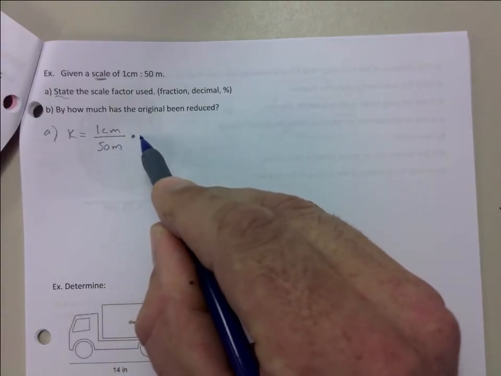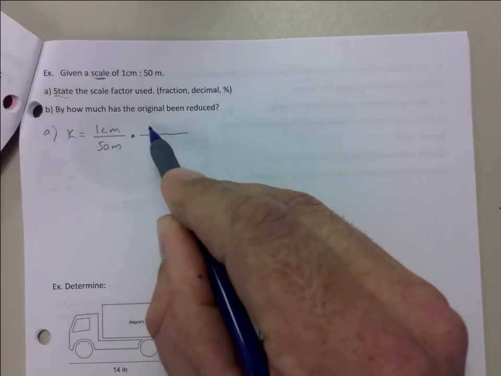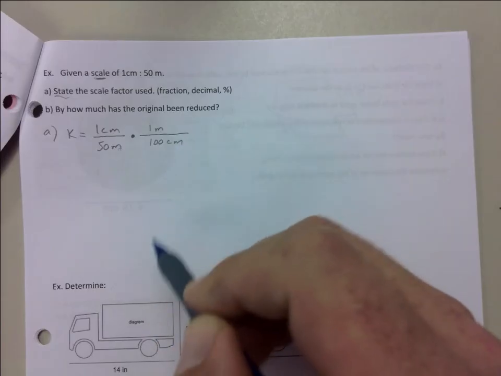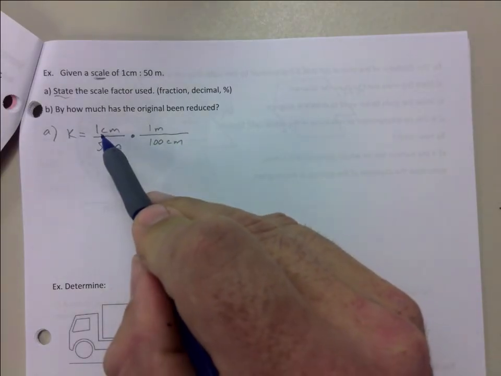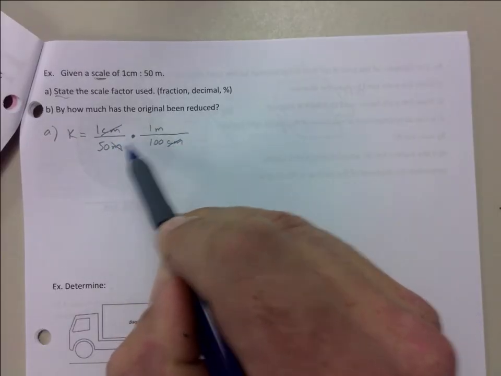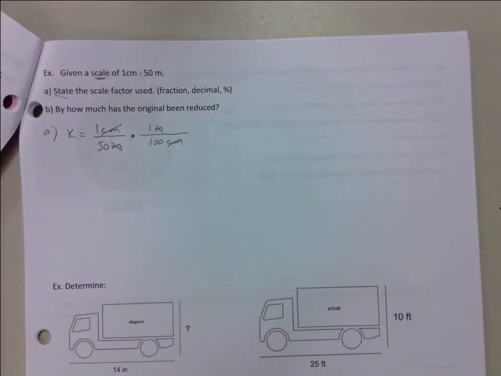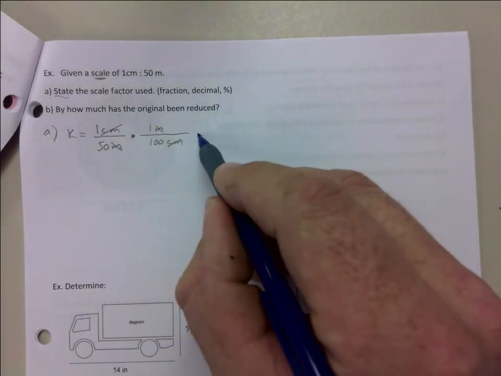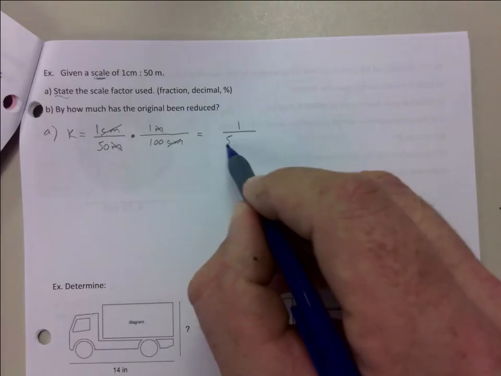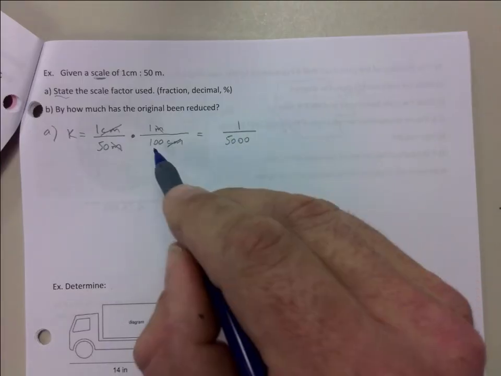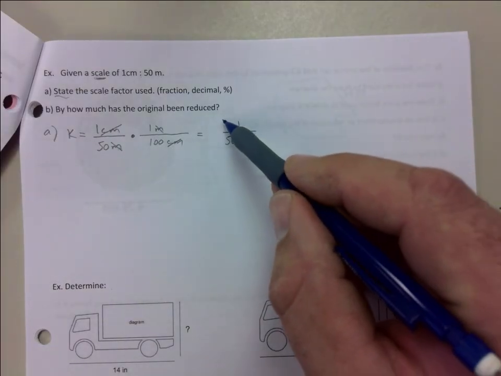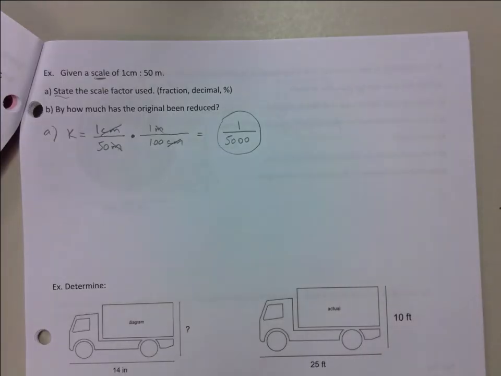So I'm going to say that 1 meter has 100 centimeters. And guess what's going to happen here? Cancel, cancel, cancel, cancel. All units just cancel out. 1 times 1 is just 1. 50 times 100 is 50 followed by 2 zeros. So voila, this is technically the answer as a fraction.